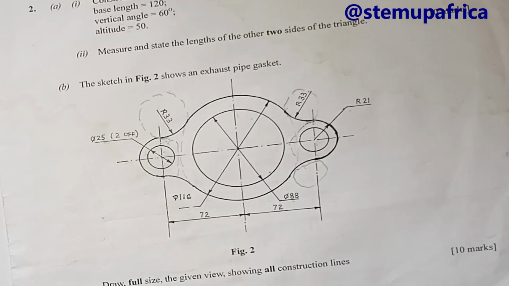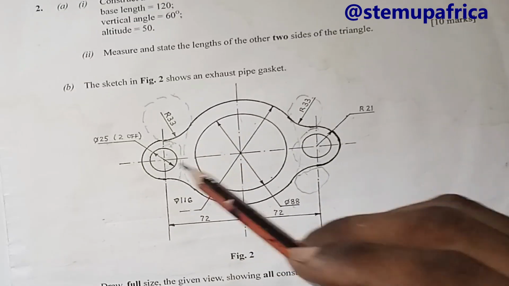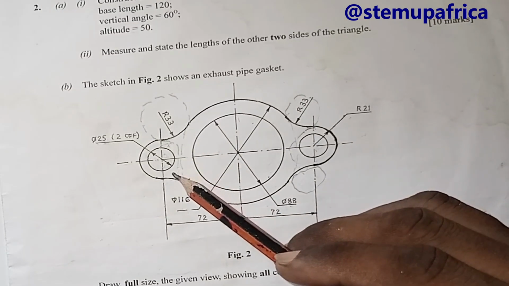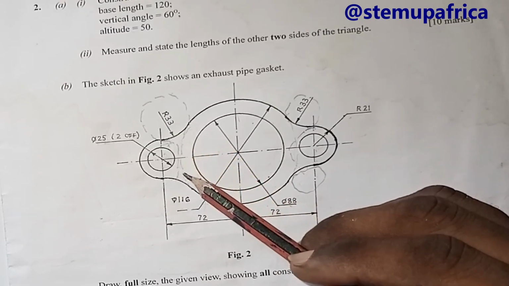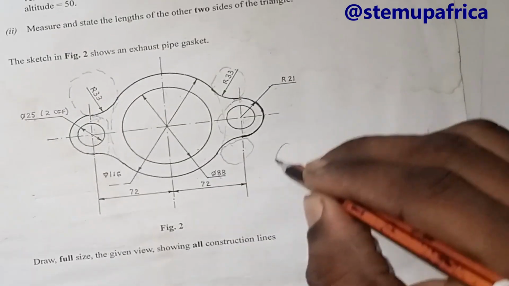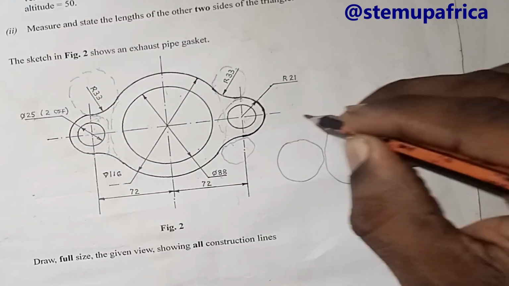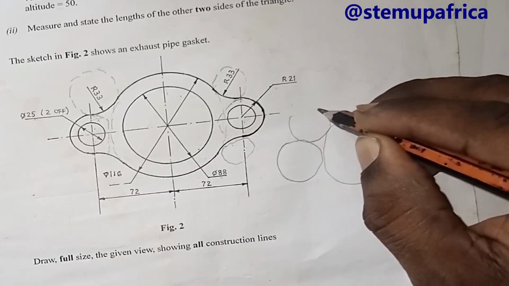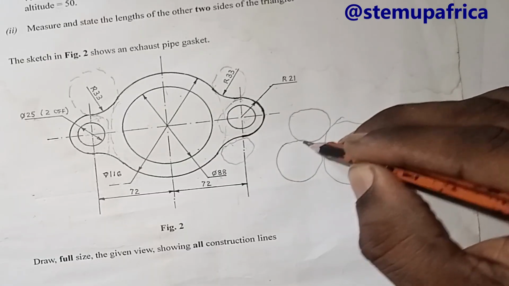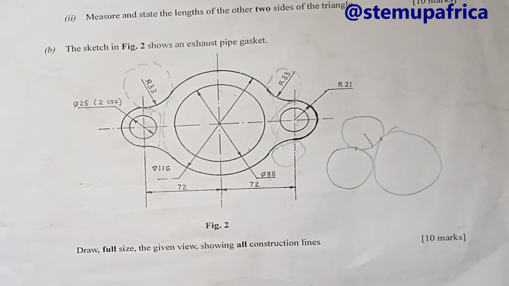What next? We have, like I said earlier, here is a complete circle of radius 21. This radius 58 is also a complete circle. You can see 3 of them are touching externally. This is the 21, this is the 58, and this is the 33. They touch here and touch here. So this radius now is 33. Is this an external tangent?